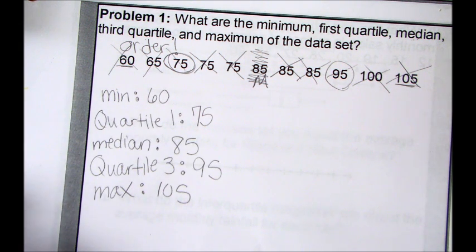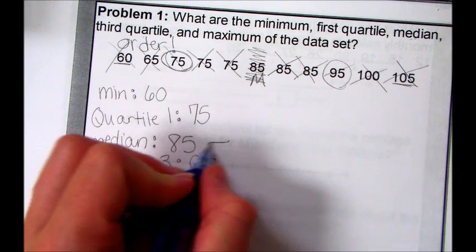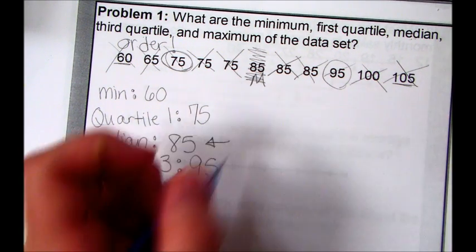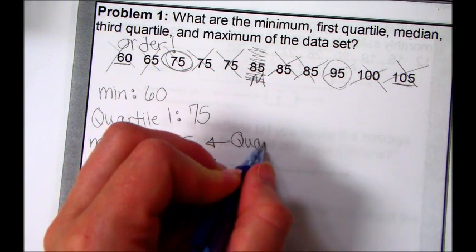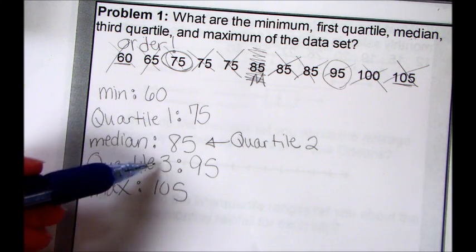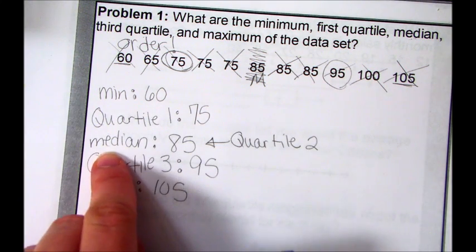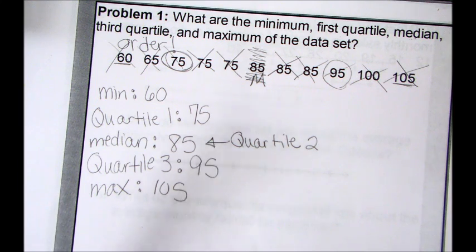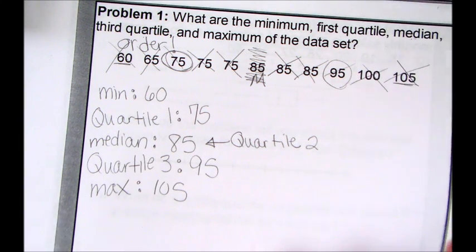And that's how you find your different quartiles. I think I also want to tell you, though, that the median, that is another name for quartile 2. If you notice, we went from quartile 1 to quartile 3. That's because the median is technically also quartile 2. Let's move on. We'll interpret this more in a few problems.